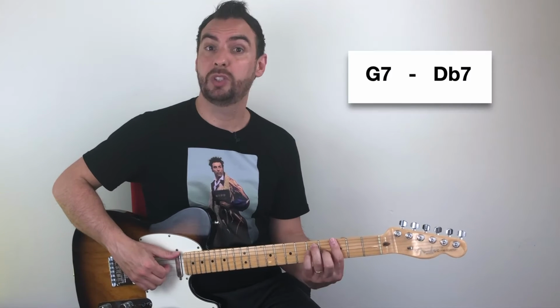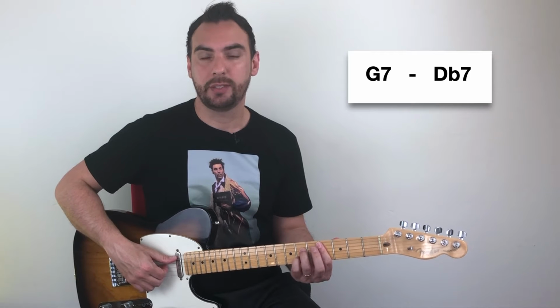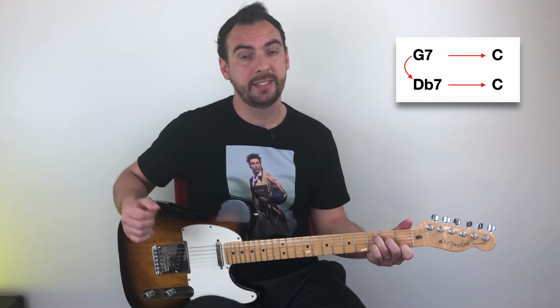That's when the tritone substitution comes in, when you can substitute a G7 chord for a D flat 7 chord. Instead of using G7 to C, you can use D flat 7 to C. Now, why can we use these two chords? They are very similar.